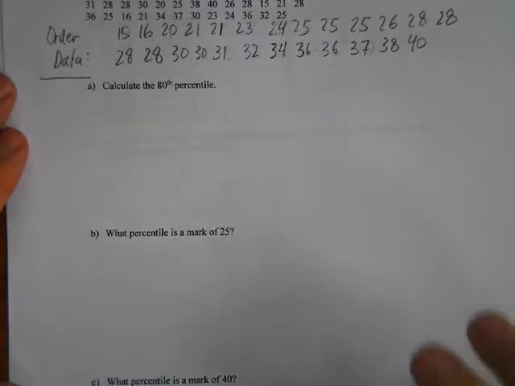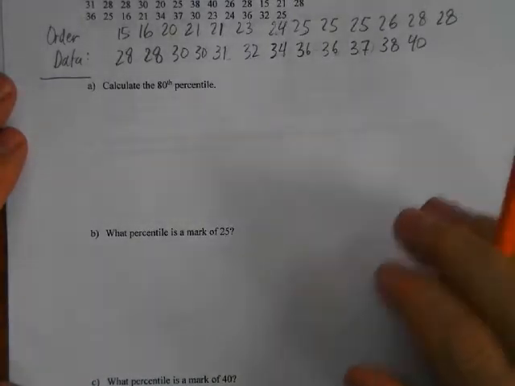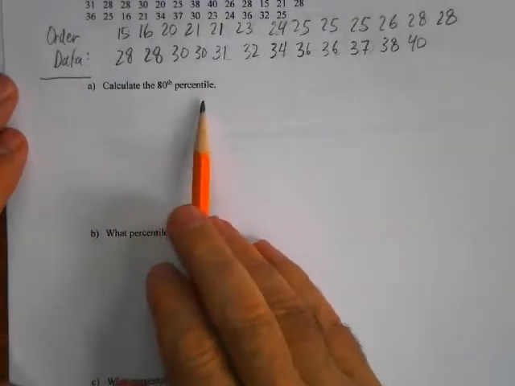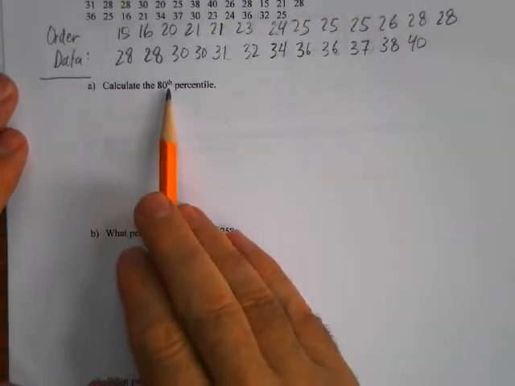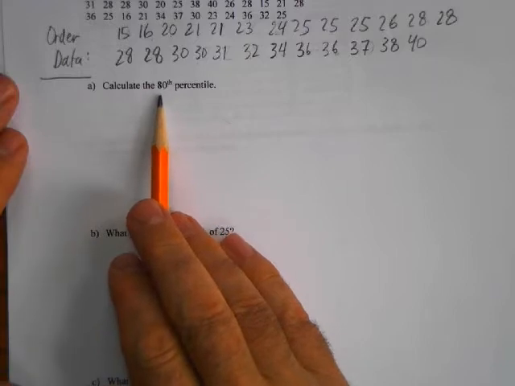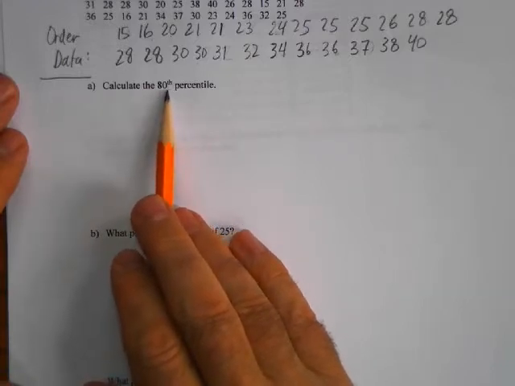All right, so the first question, and there's really 2 types of questions you can get here. The first one's probably the more popular type of question: calculate the 80th percentile. We can actually have any number here from 1 to 100. Probably not 1 or 100, but usually it's in multiples of 5, like the 55th percentile or something like that.